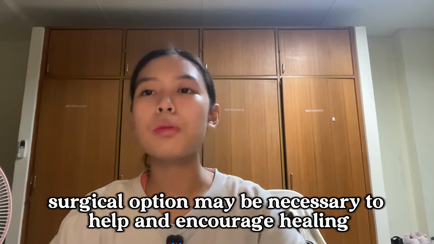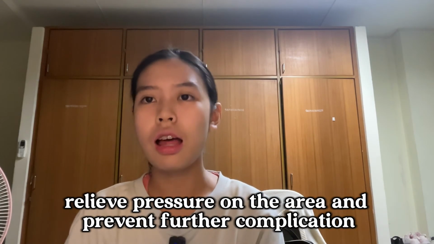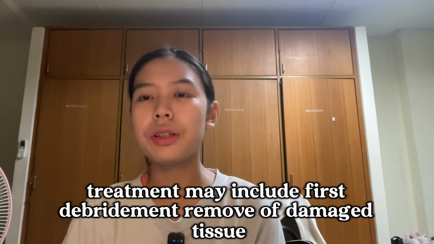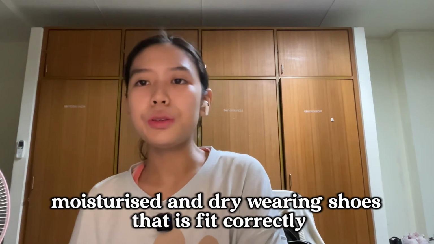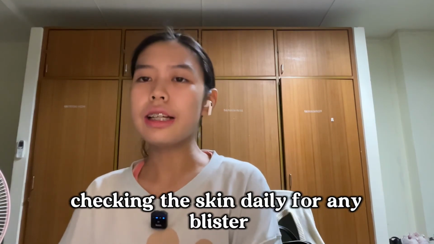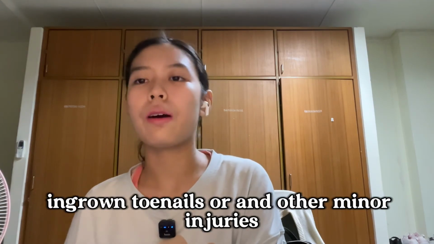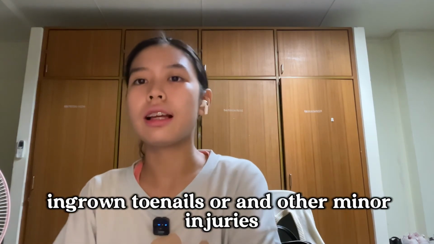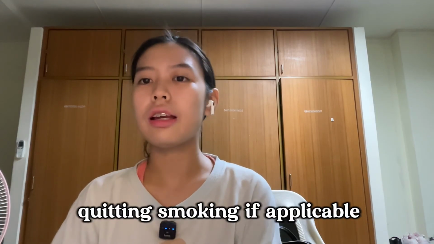The antibiotic type and dosage a doctor suggests will depend on the infecting organism and the severity of the infection. In some cases, surgical options may be necessary to help encourage healing, relieve pressure on the area, and prevent further complications. These often may include first, debridement, removal of damaged tissue. To prevent ulcers, keep the feet clean, moisturized, and dry, wear shoes that fit correctly, check the skin daily for any blister, crack, cut, ingrown toenails, and other minor injuries, keep sugar level within target range, do not walk barefoot, see a podiatrist for any injuries, and quit smoking if applicable.